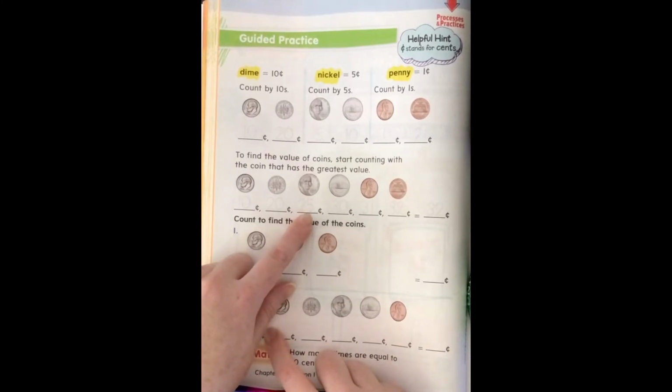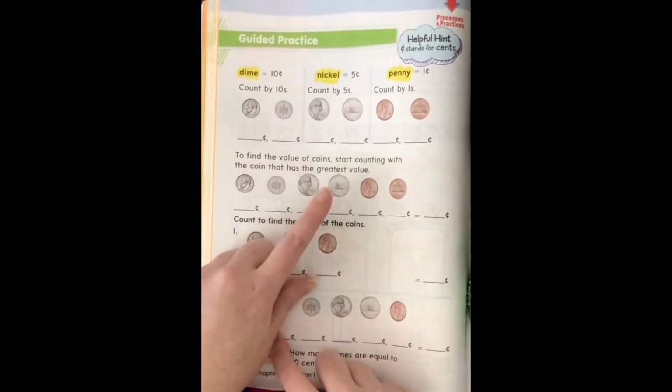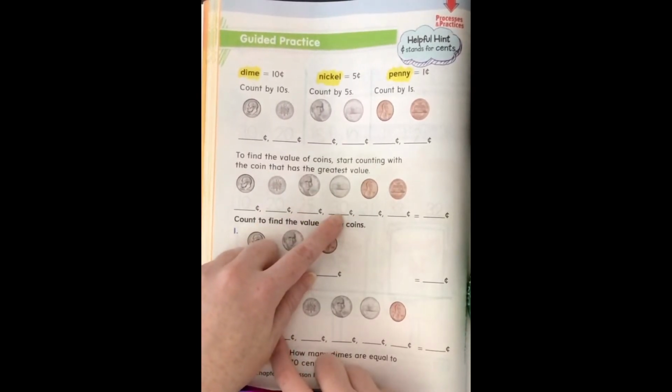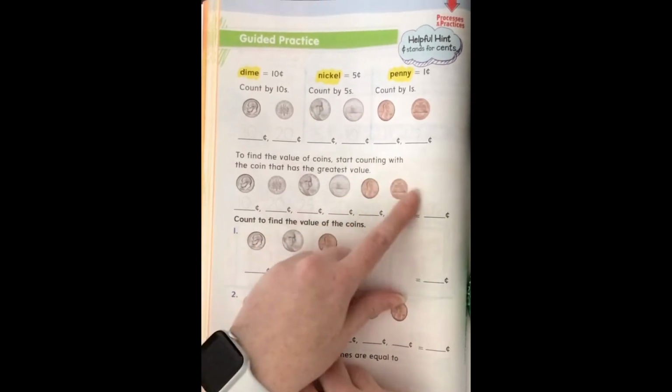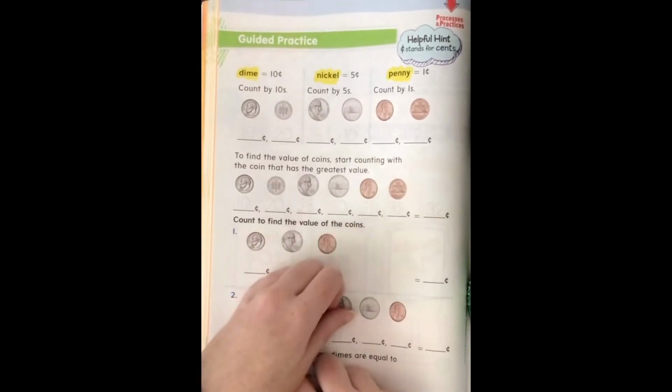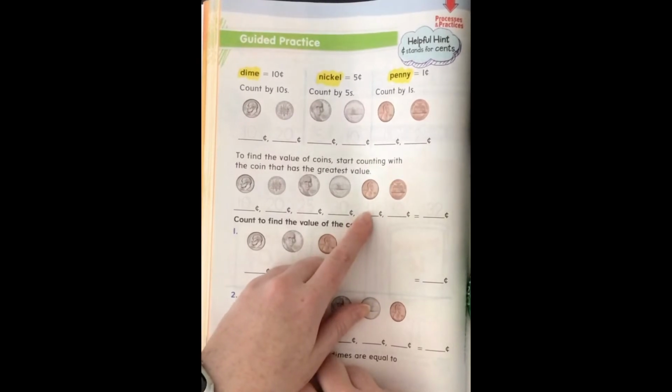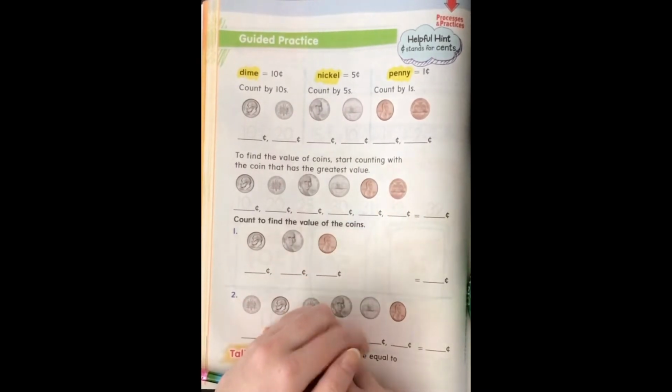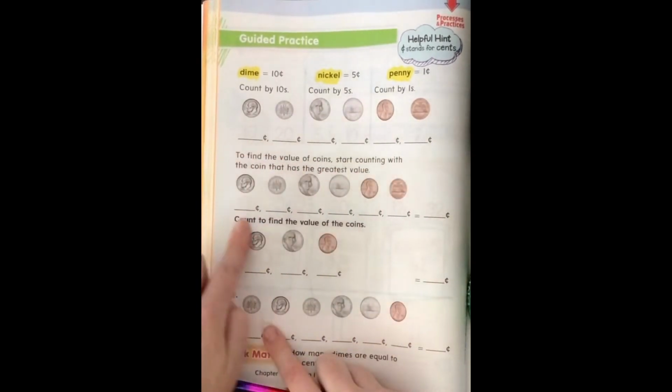Now we have 25 cents. Then we have another nickel, so we add another 5 cents. Now we have 30 cents. Then we have 2 pennies, so we need to add 1 and 1. Now we have 31 cents, 32 cents. So the total value of this group of coins is 32 cents.